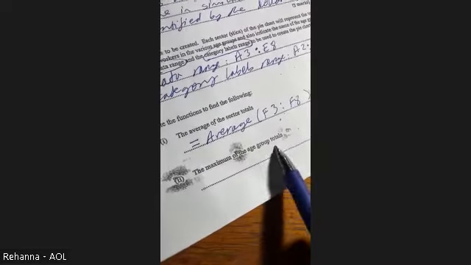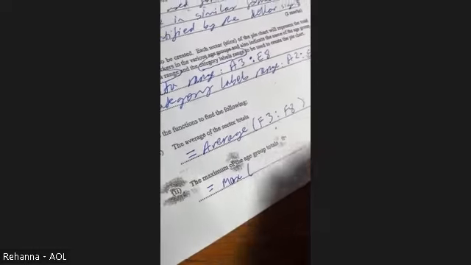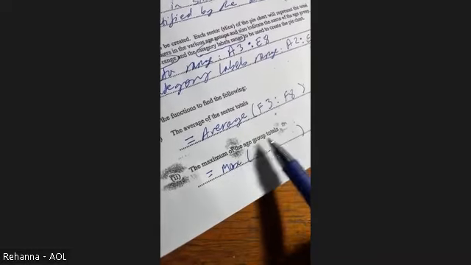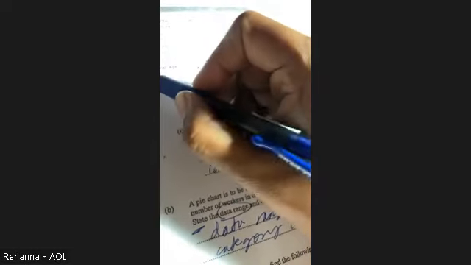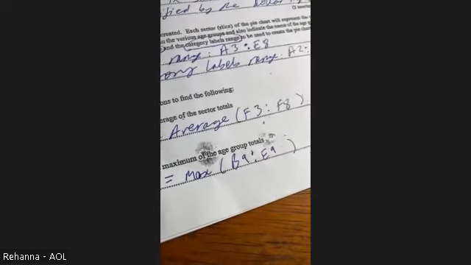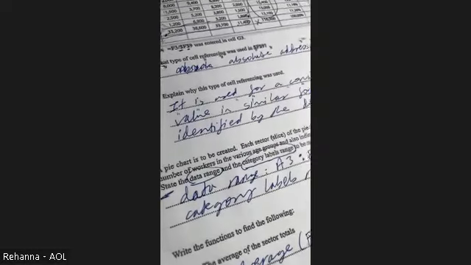Next one, the maximum of age group totals. Equal MAX, that's my function, and I need a range. Maximum of age group totals. So total age, I'm looking at this one here. And again, not this last one, right? So I'm just looking at this set here. So I'm looking at this first cell, which would be B9. The last one here is E9, okay? B9:E9, right? In the brackets. Okay, last question.